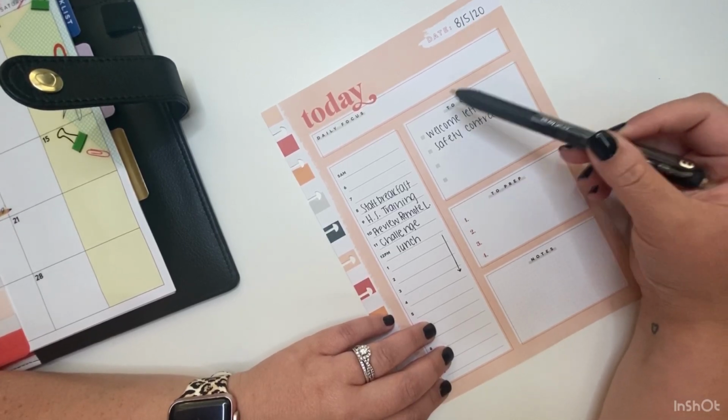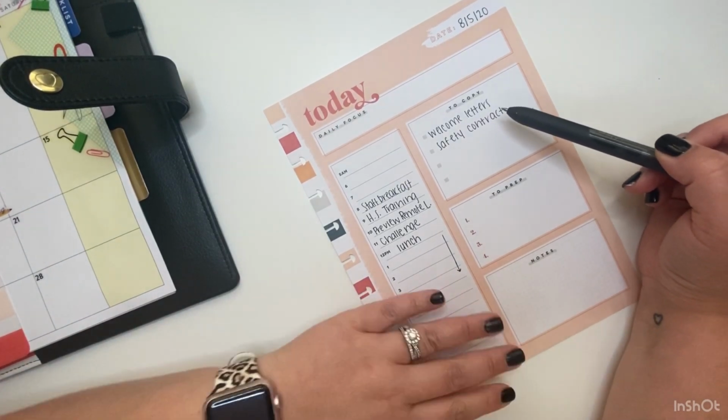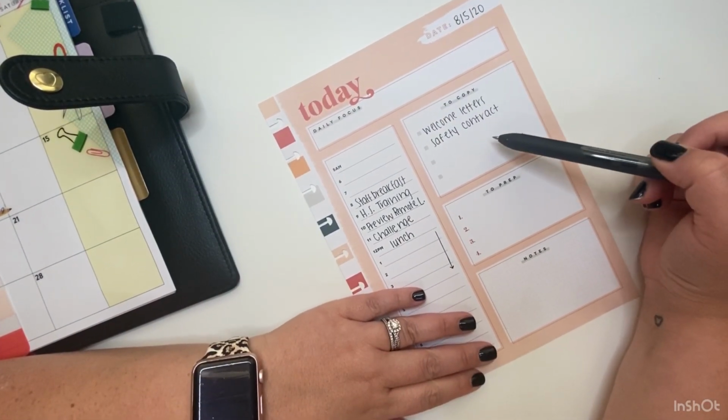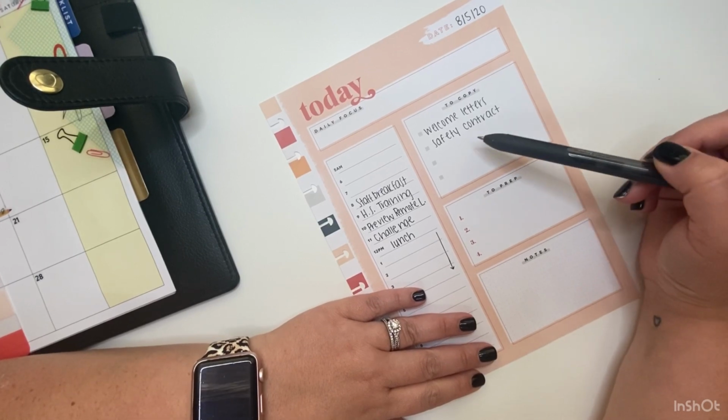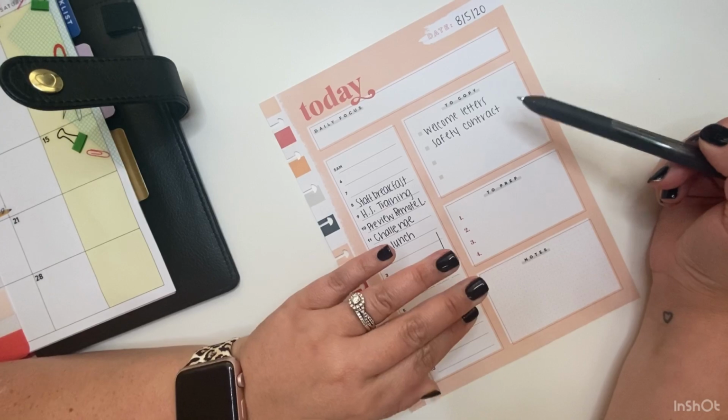I would usually have some stuff that they're gonna put in their notebooks, but I don't even know if we're gonna be able to have notebooks this year, which really hurts my heart because I do interactive notebooks and I love them.